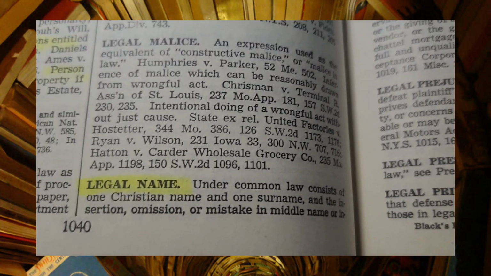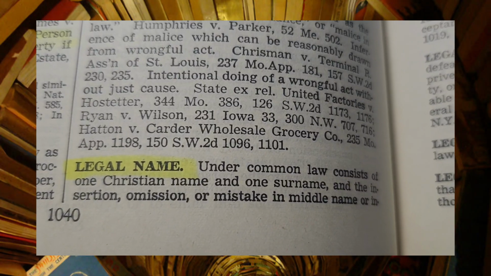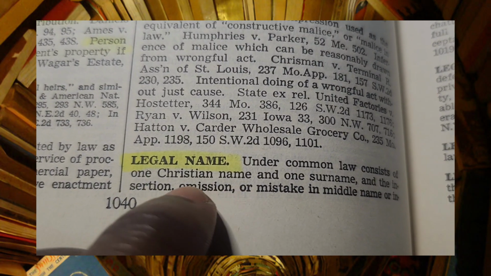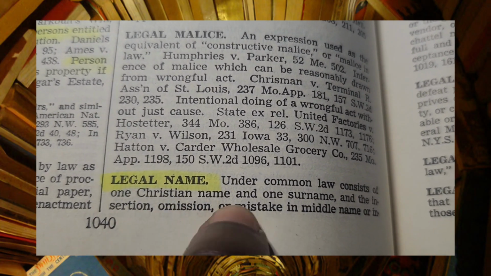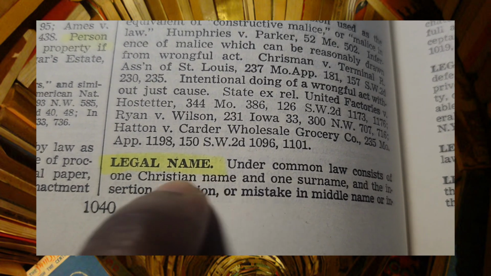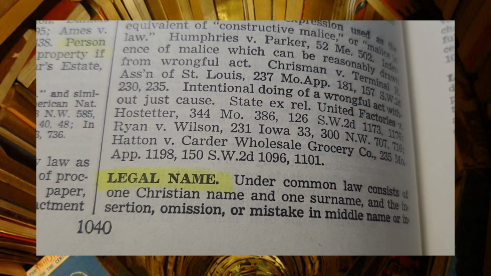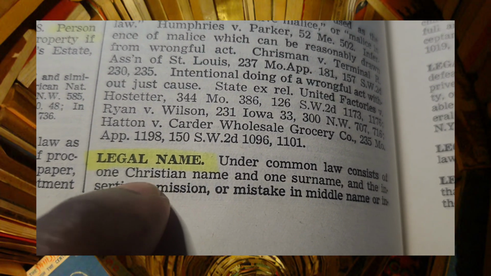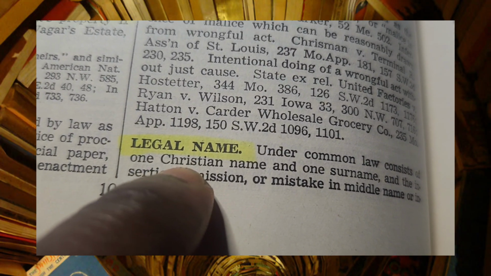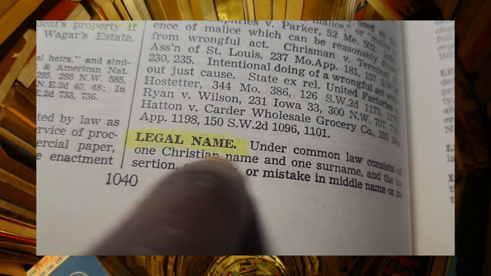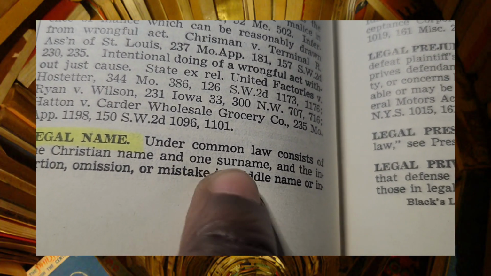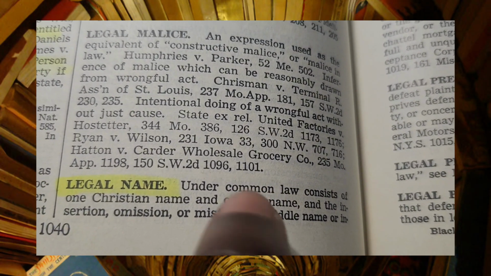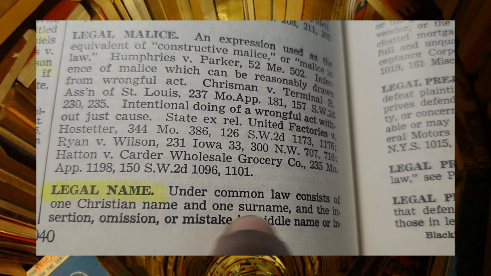All right. Legal name. Under common law, very, very important, under common law consists of a Christian name. All right. And if you don't follow the Christian faith, that could just simply mean a given name, a name given to you, gifted to you by your parents, by your guardian, whoever might have named you. It could be a name that has been passed down through the lineage. You could be carrying the name of your forefathers, your foremothers, things like that. That's normally given name or Christian name. And then it will be followed by a surname, which could also be family name. In the US, they often call it a last name. All right, but it's really a surname.